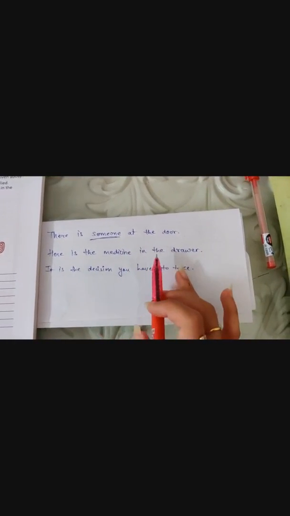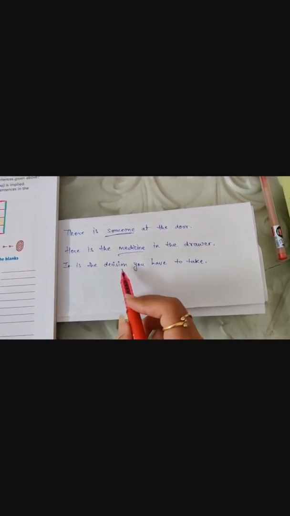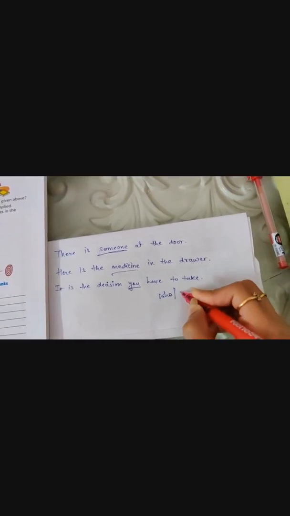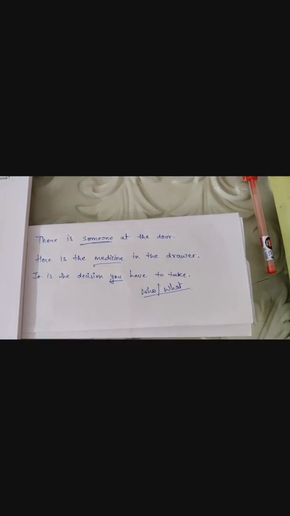Here is a medicine in the drawer. What is there in the drawer? Medicine. Then, it is the decision you have to take. Who has to take the decision? You. So like this, in these sentences we have to find the subject, or determine the subject, with the help of the same question, who or what. With this we will get to know what the subject is in these sentences.